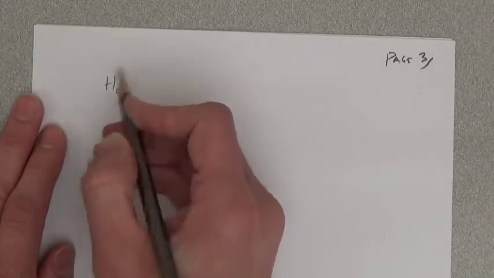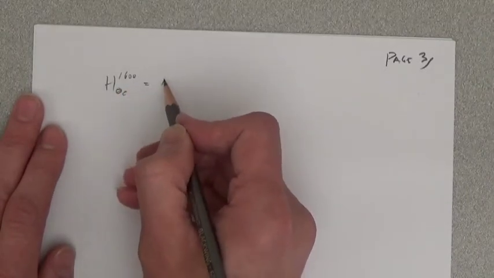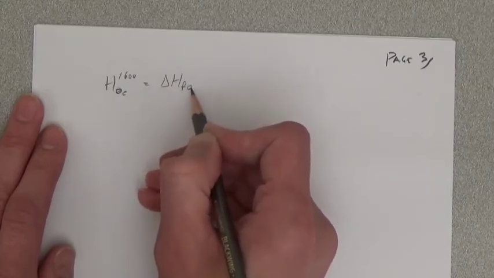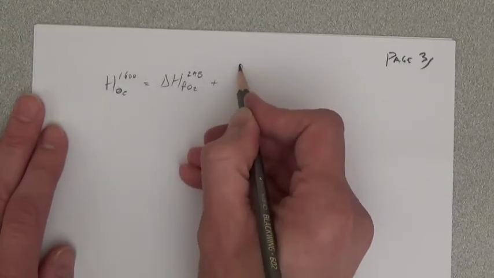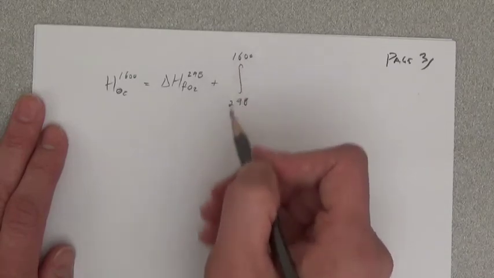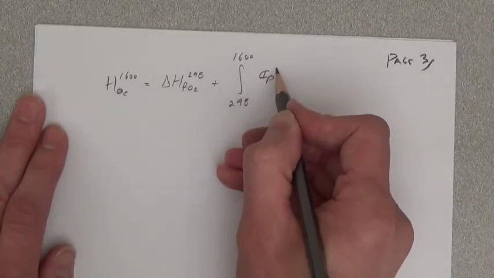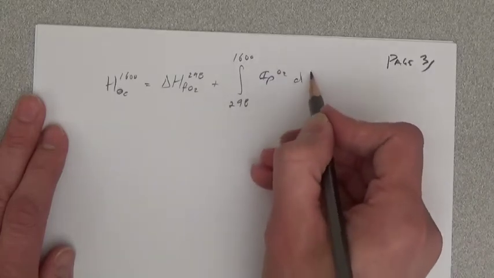Oxygen, there's no phase transition, so this one has considerably fewer steps. HO2 at 1600 is equal to delta H of formation of O2 at 298 plus the integral from 298 to 1600 of Cp of O2 dT.